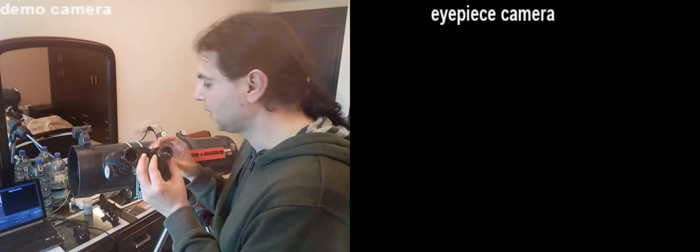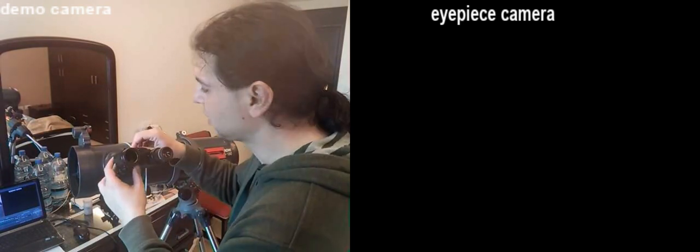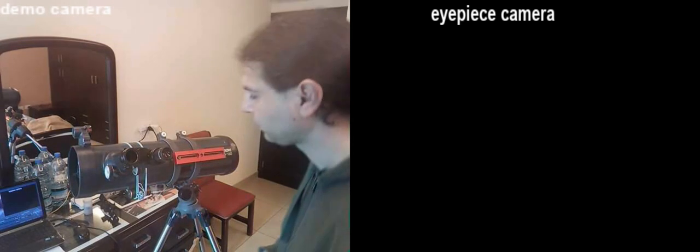So now I'm attaching just the eyepiece without the revolver. I'll show you that focusing.